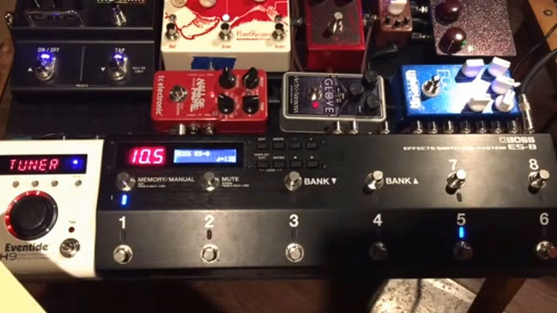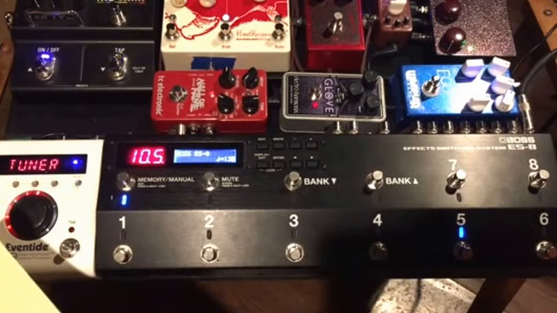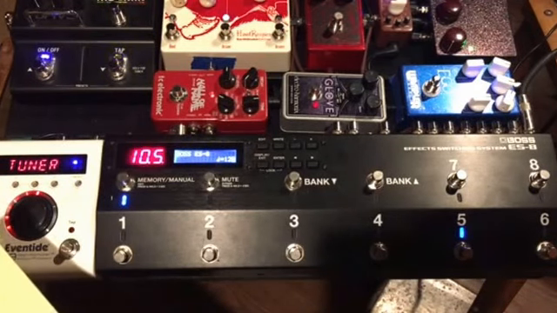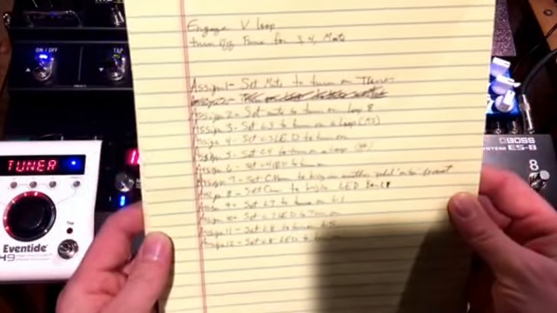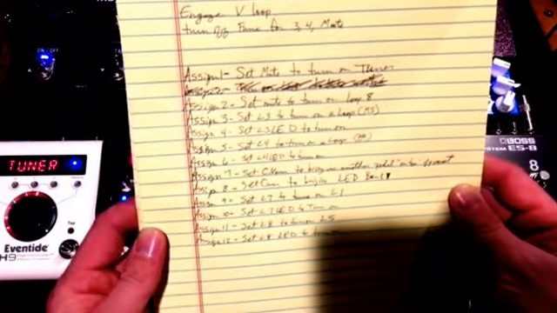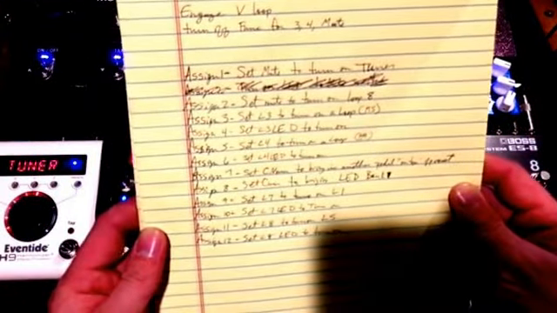Hey guys, this is Doctor McFarland, and today I'm going to show you how to set up different functions on the ES-8 to create your templates. And then from the template, you can create your presets and configure any kind of sound that you want. So, first thing that I did was I made a list of everything I wanted the ES-8 to do.